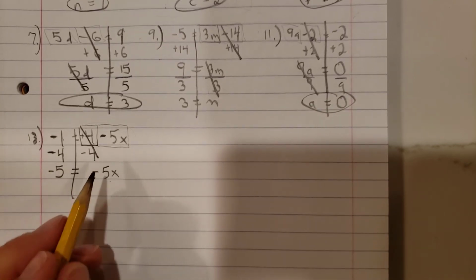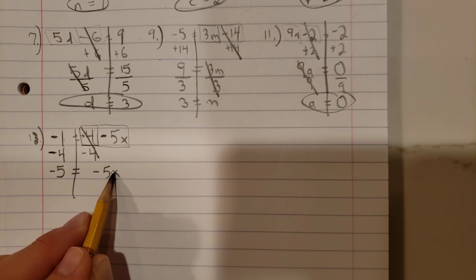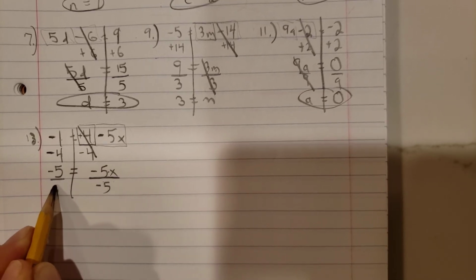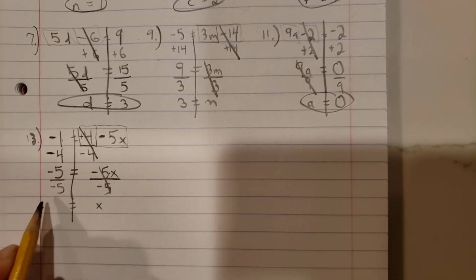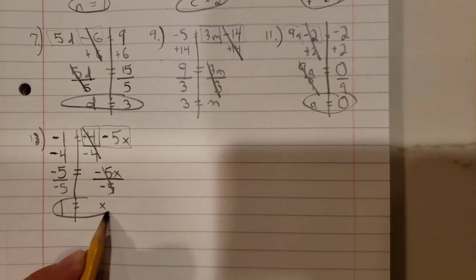Now I am going to finish up. This is next to the variable. So that's multiplication. So I'm going to divide by negative 5, divide by negative 5. X equals negative 5 divided by negative 5 is positive 1.